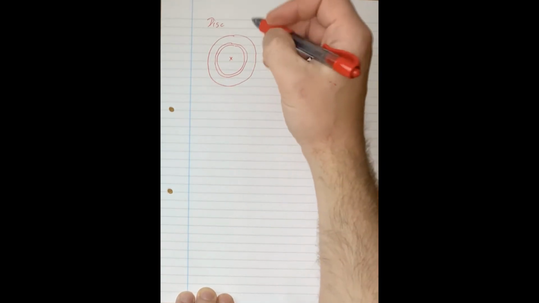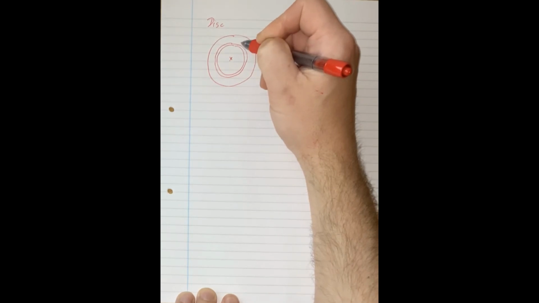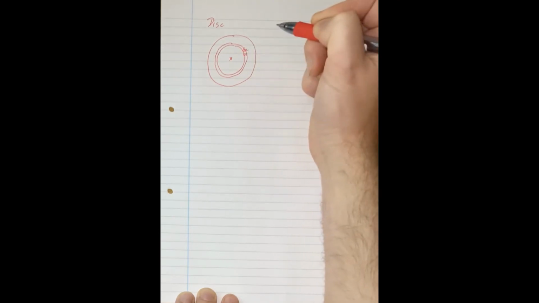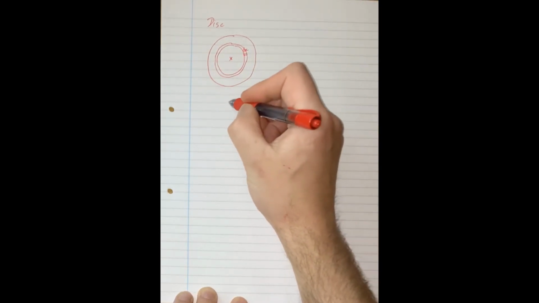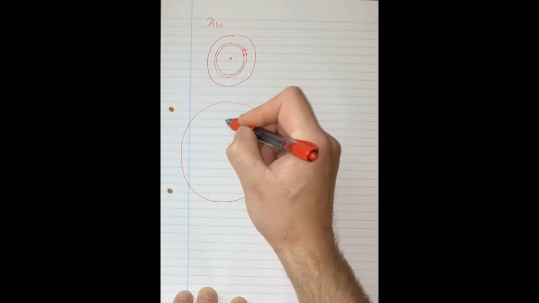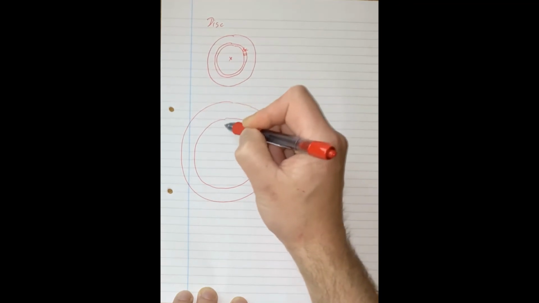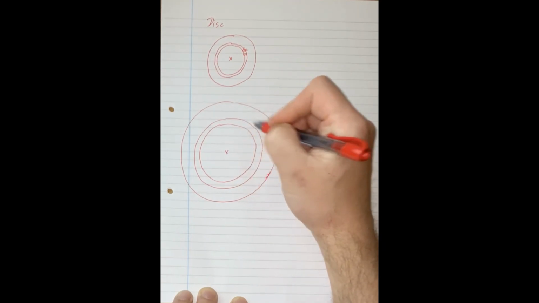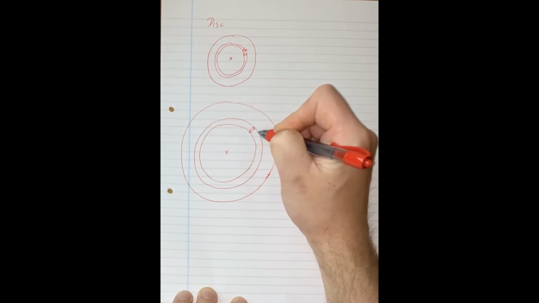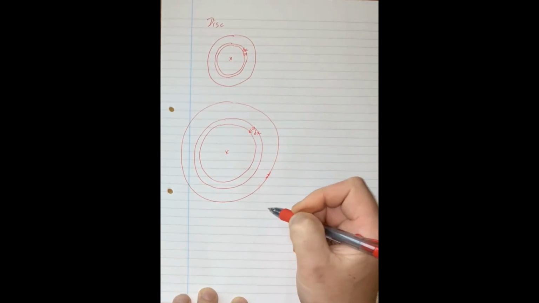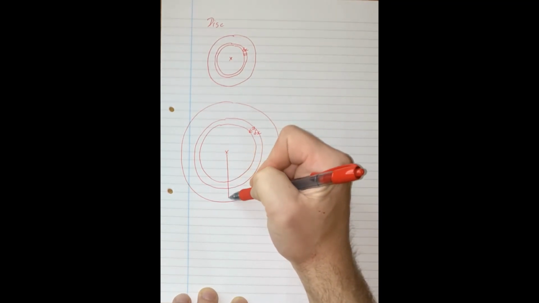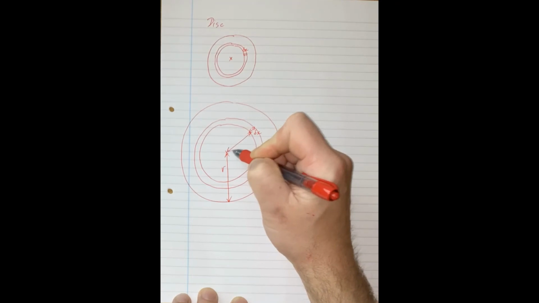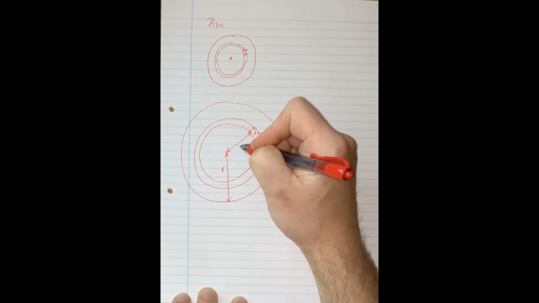So let's put some information in here. This time I'm going to say that the thickness of the disc is dx. In fact, let me draw this again and make it bigger so we can see what I'm talking about. So this disc is of delta x thickness, and the entire radius of the disc is r, and the ring of mass that we're going to be working out is a distance x away.